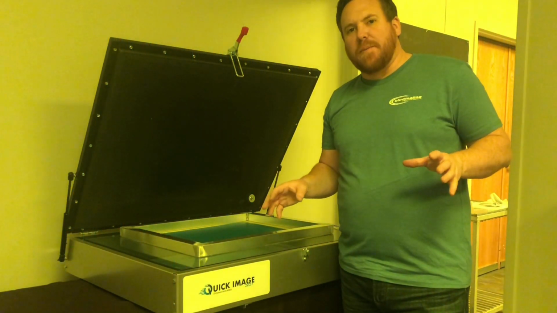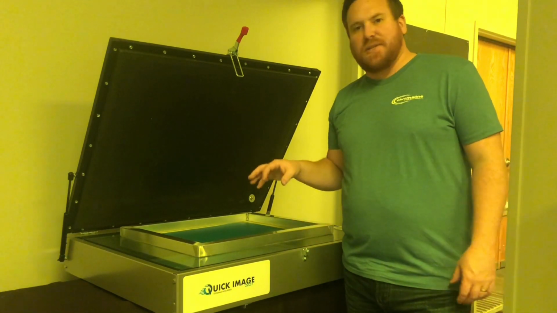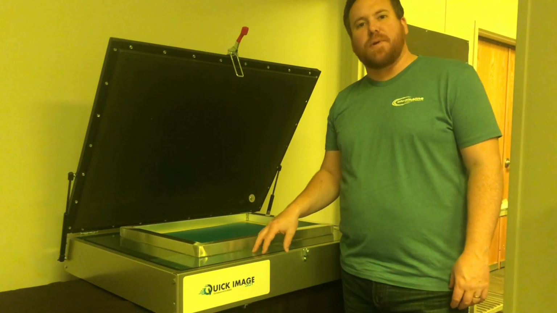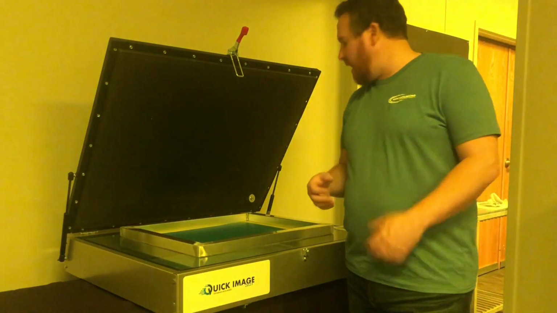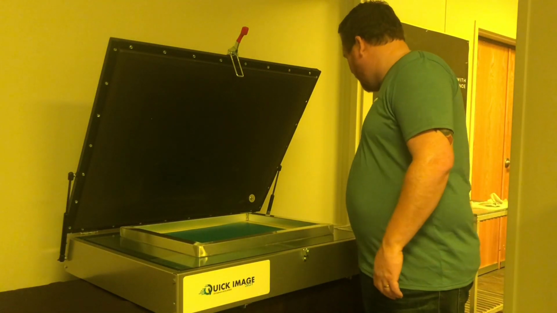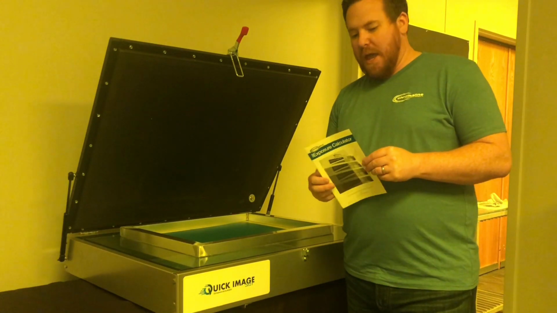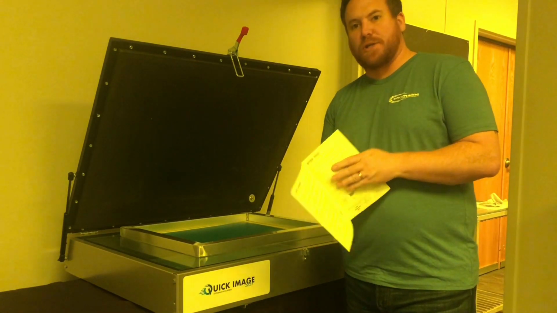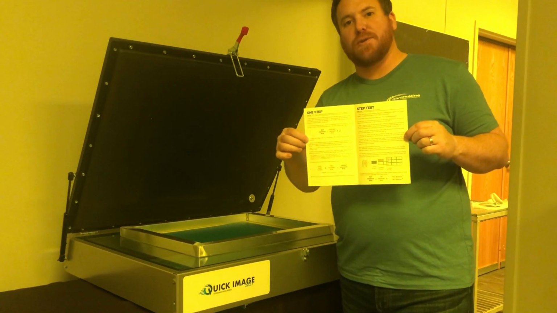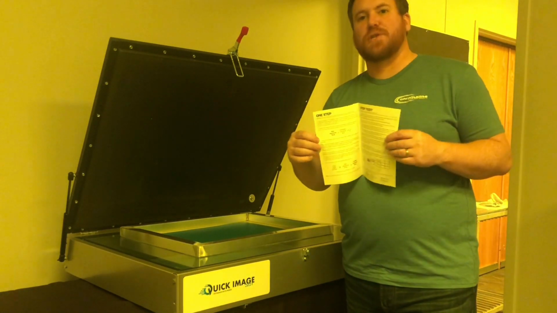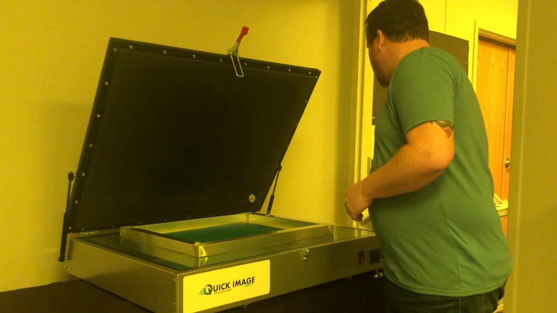The most important variable of the screen making process is determining the correct exposure time for your stencil. Today I'm going to show you how to find that exposure time using our Chromaline exposure calculator. With our exposure calculator, it goes through step by step in the instructions on how to use it, but it's a good visual with this video as well.